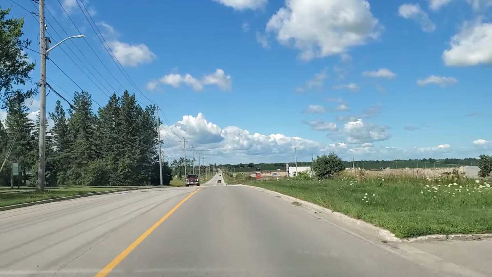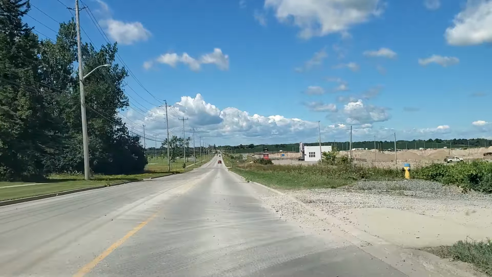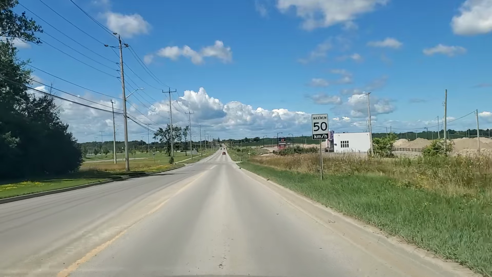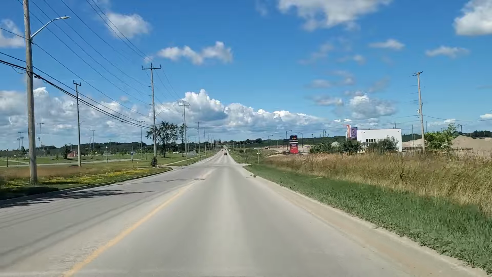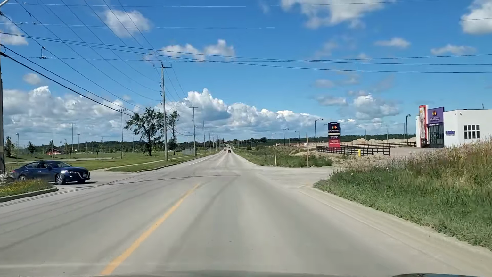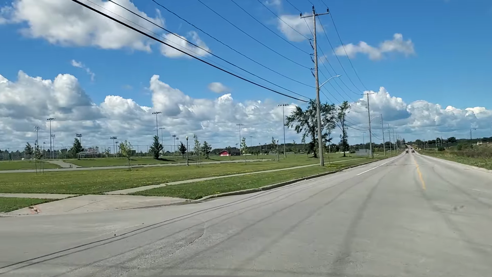From here I can see there is a sign for 50, but I will not increase my speed until I reach that sign. So now it says maximum 50, I will go at 50, and here is a left turn. Examiner will ask you to turn left, so no need to speed up so much. Check your left side blind spot and finish your turn.